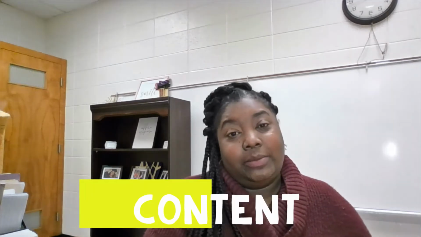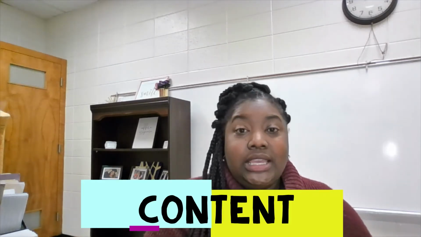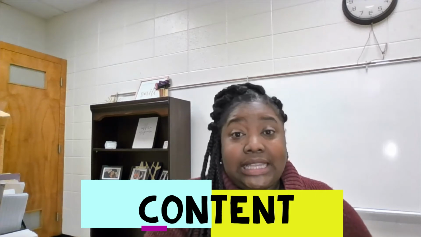One is differentiated by content. So remember, content is simply your state standards, what it is that the students need to know. And when you differentiate by content, you are providing them choice. There are many different ways for a student to get to the learning target. You may give them supplemental materials and additional resources that they would need in order to match their level of understanding. So that is one way that you can differentiate by content.